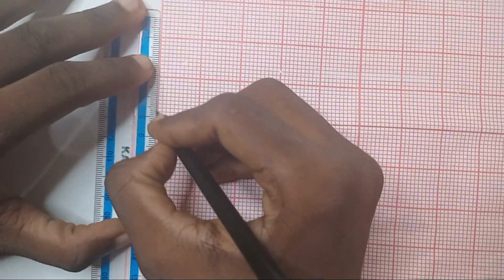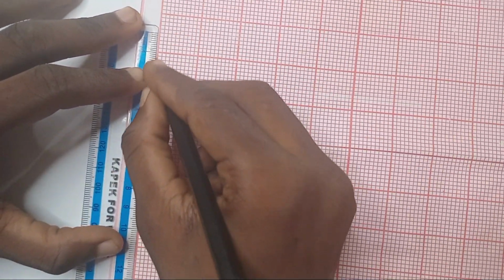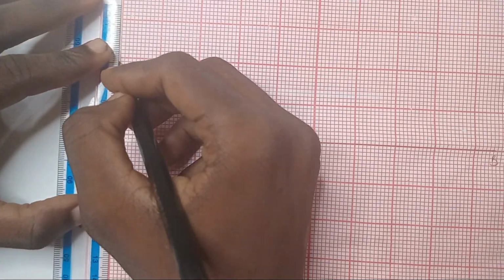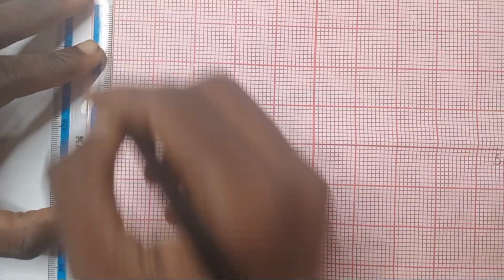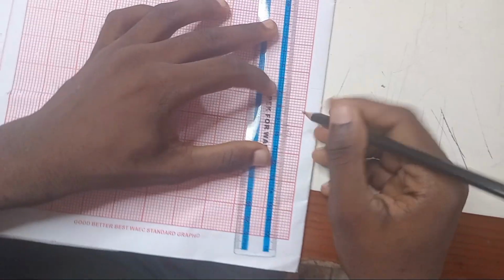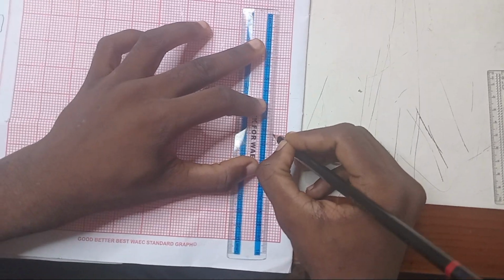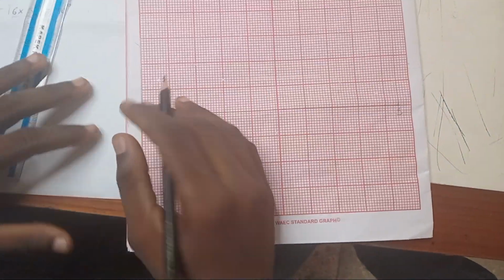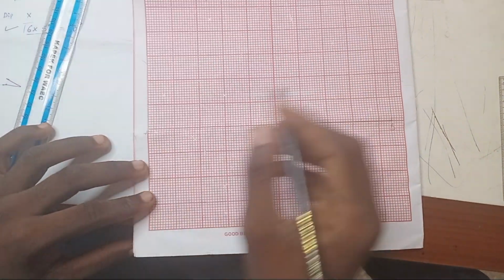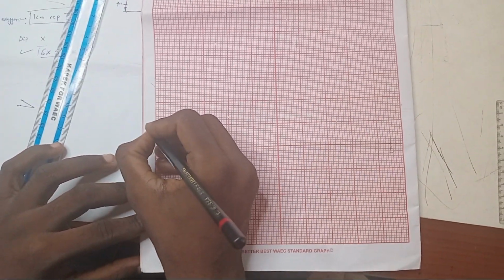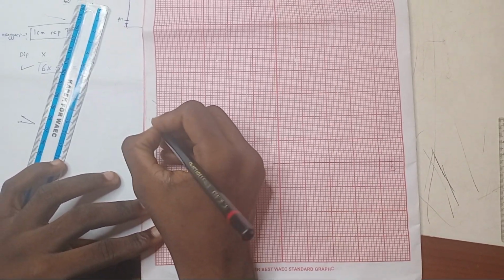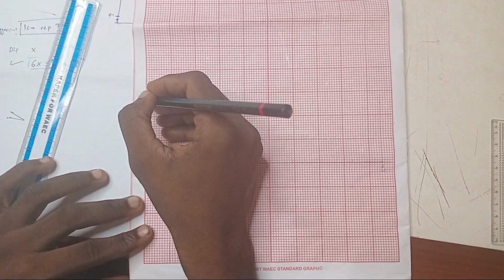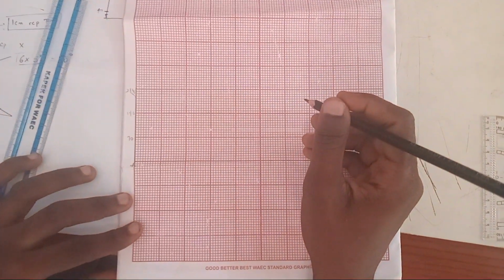Okay. From here to here. So I just want to enlarge it, but that you can see what I'm doing at once. So in this one, I'm just going to take 2 centimeters for 70, just for you to see. So we have 70, we have 140, you have 210.